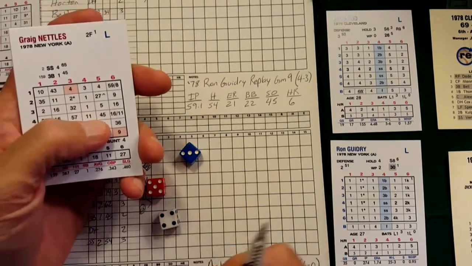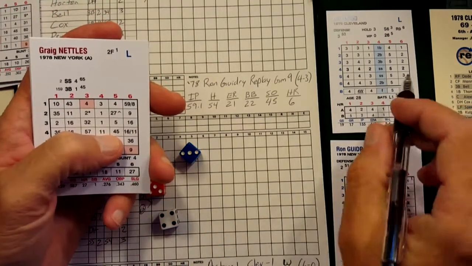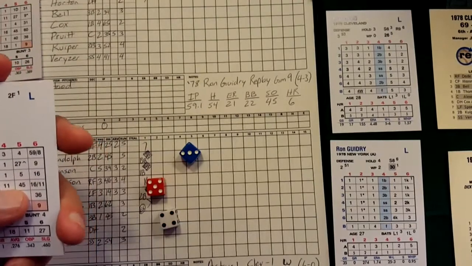5-4. It's a 45. 5-3. 50, column 5. Fly out to center.